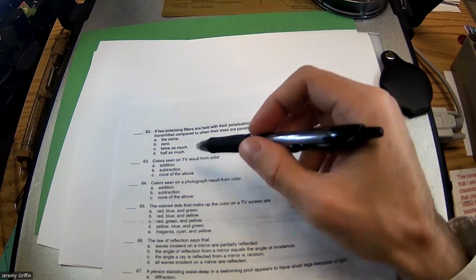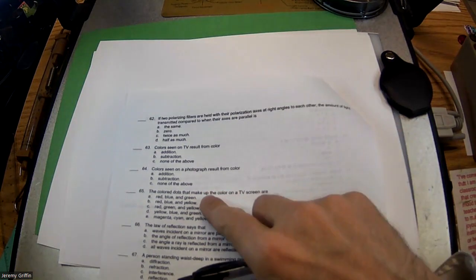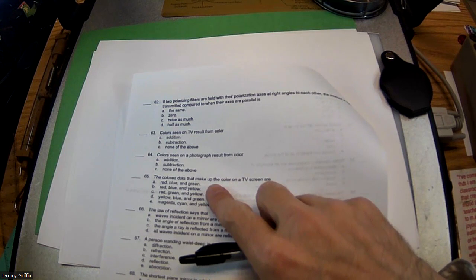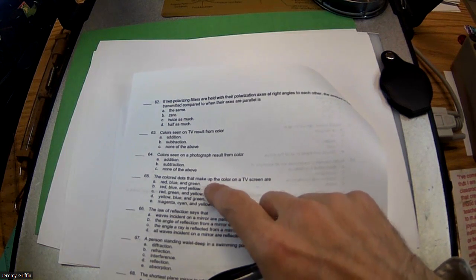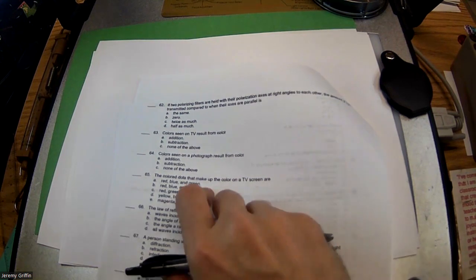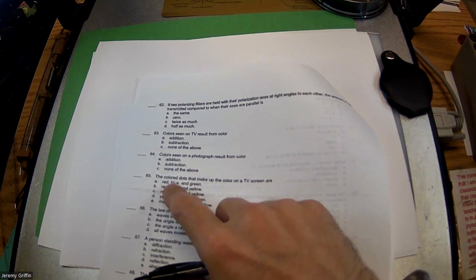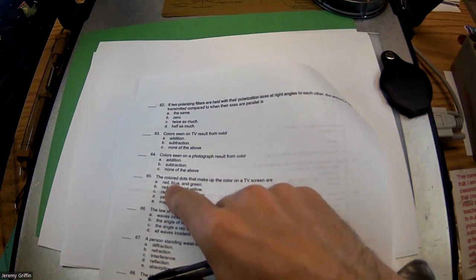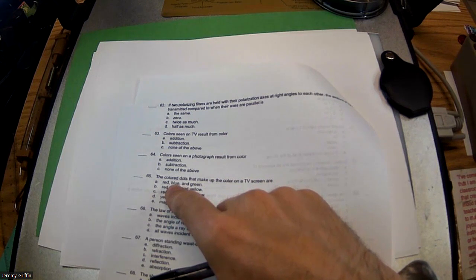All the colors, R, G, and B. The colored dots on a TV screen are red, green, and blue. The RGB standard. Hey, how do you make yellow? How does yellow show up on your phone screen? Red and green. If you go down microscopic, flash on the red and the green, it's going to look like yellow if you back up.